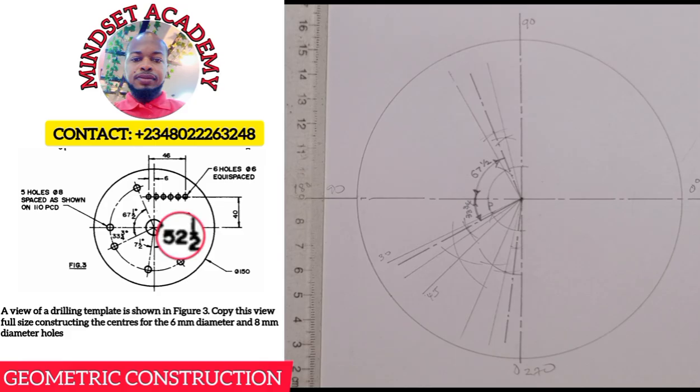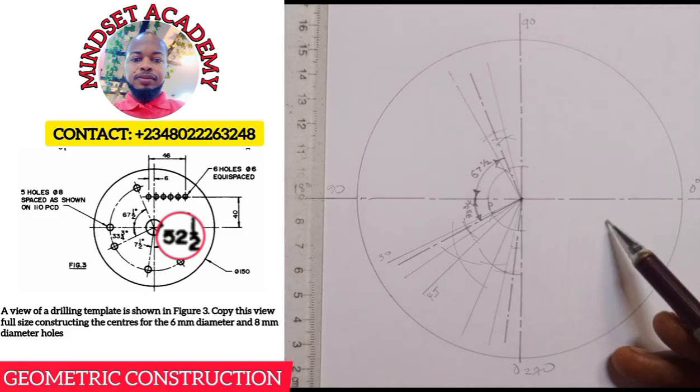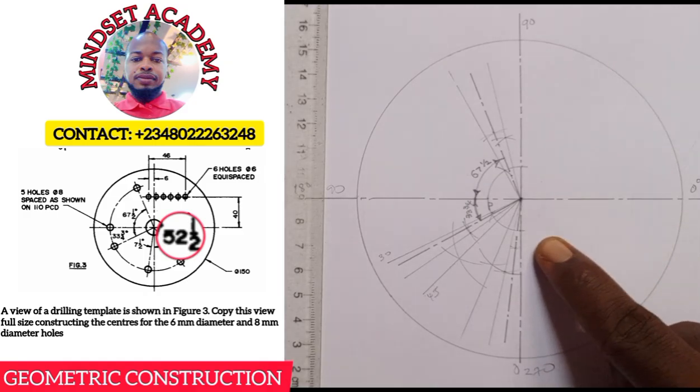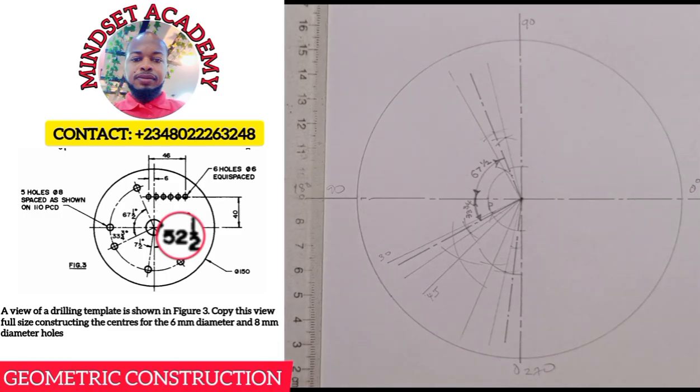Now the next one we have is 52.5. So the angle 52.5. So what I am going to simply do here to get that 52.5 is as simple as this. I'm going to take my instrument, meaning that is at reference to this side. So here's my baseline. So I'll take my instrument. 52.5 falls between 60 and 45. So I need to get 60.